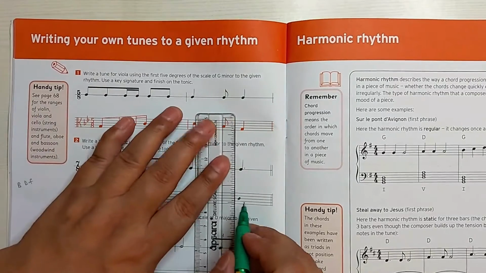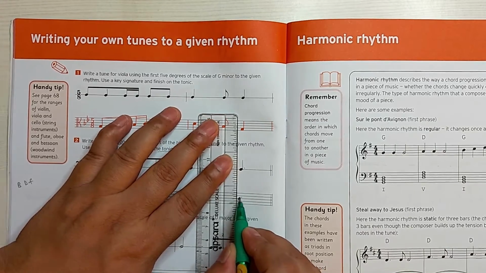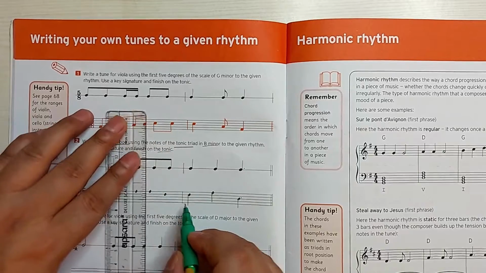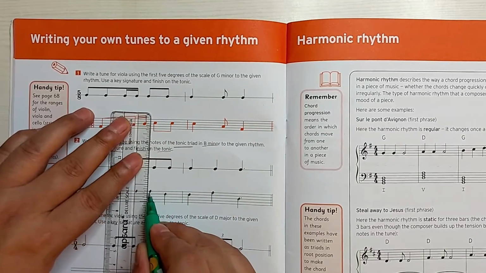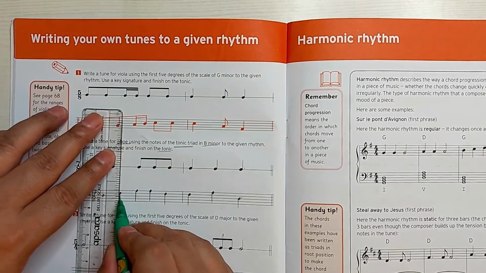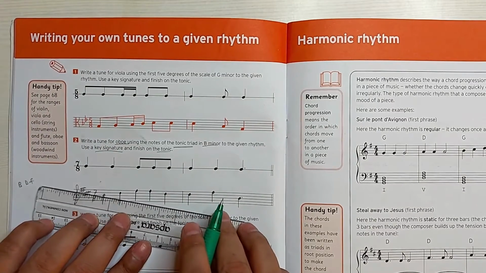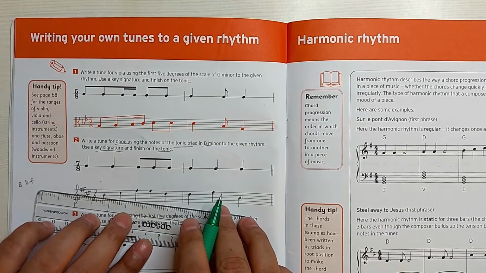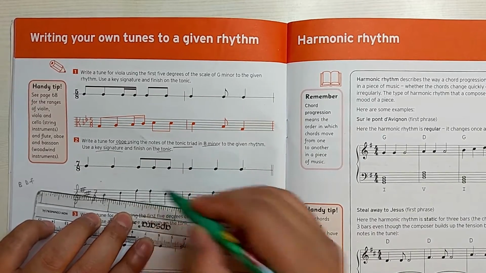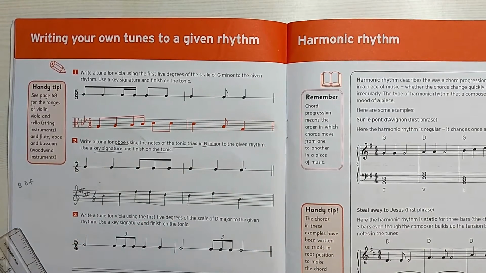Okay, so let's make the stem here, let's make it downwards. Come down, come down. Okay, so here we finished our tune.